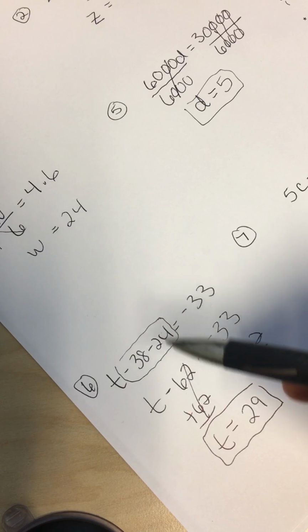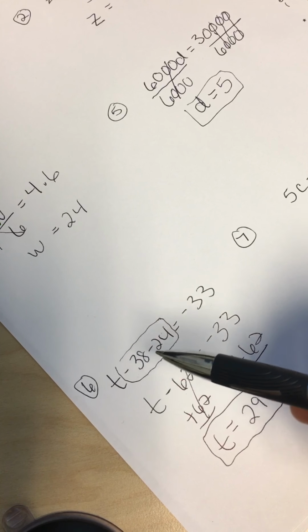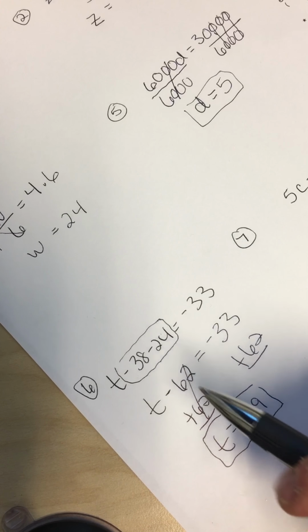So again, a little bit of simplification first, okay? We can actually put these numbers together. We can do negative 38 minus 24. So simplify first and then solve.